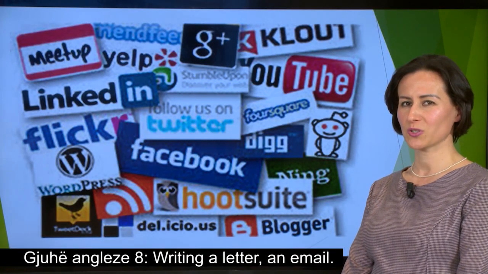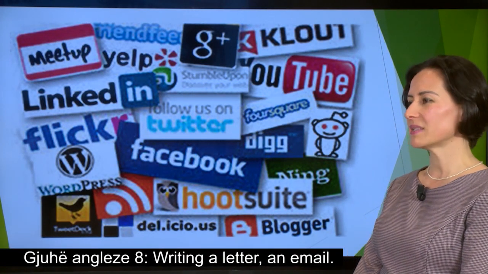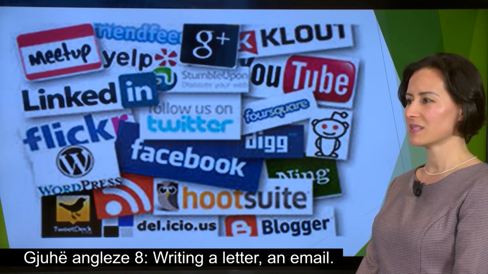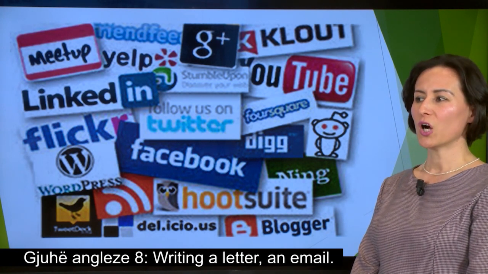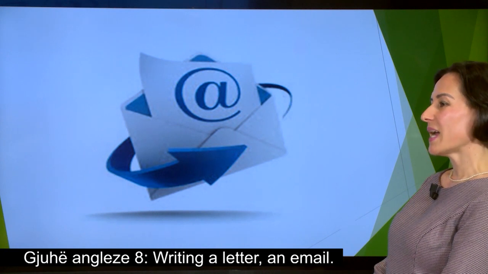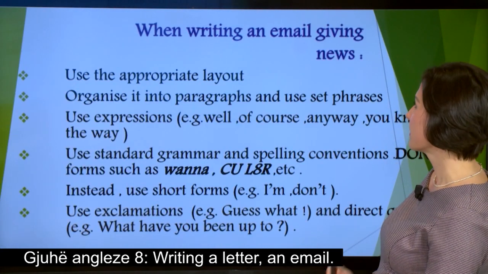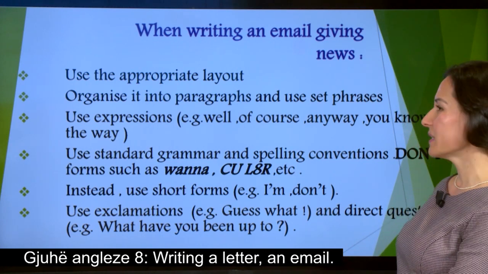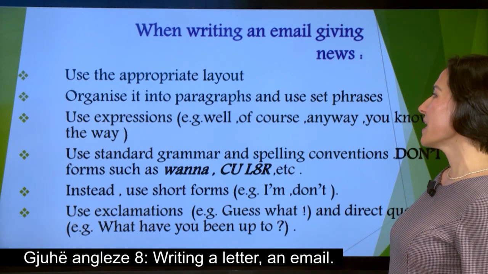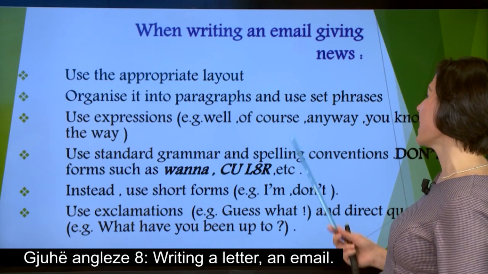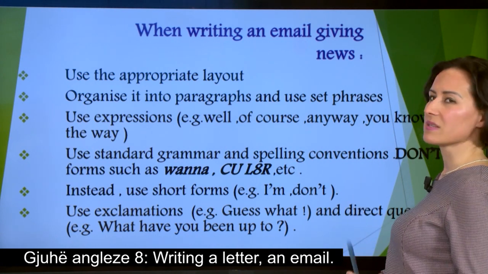I would like to talk about each of them, but as I announced beforehand, we are going to stop at email and, more precisely, at how to write an email. We use the appropriate layout. We organize it into paragraphs and use set phrases.